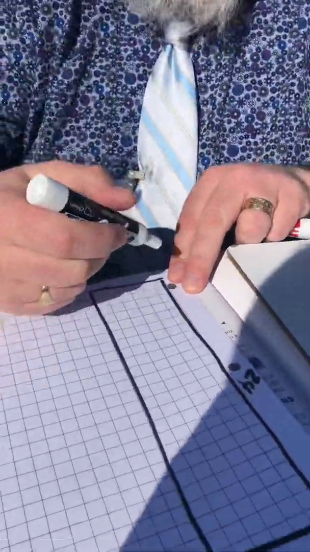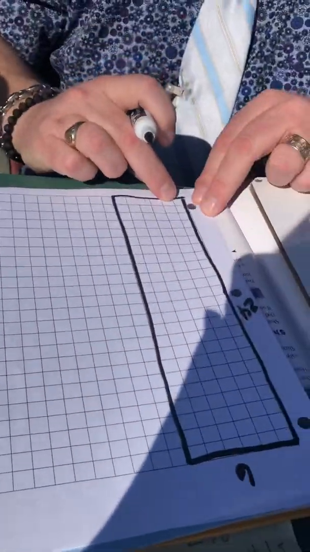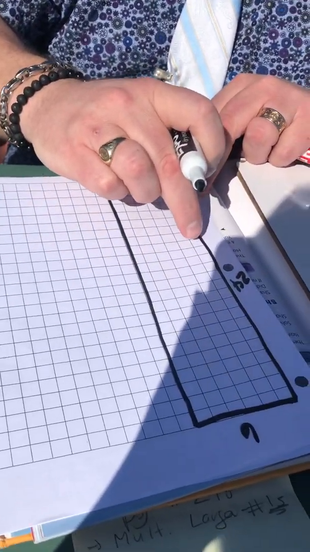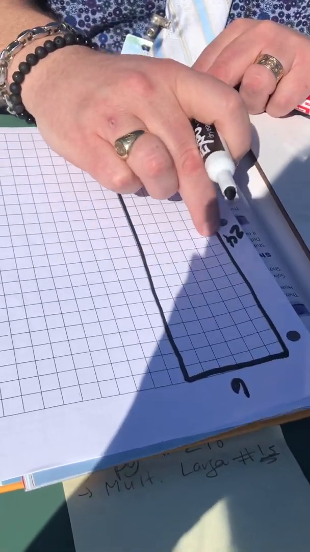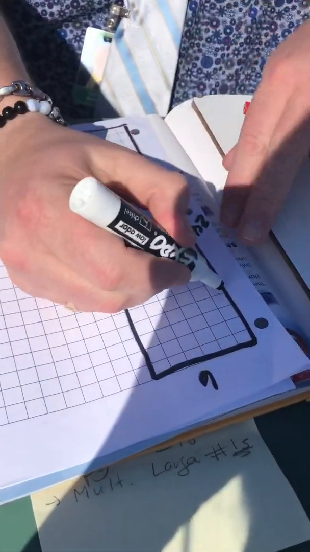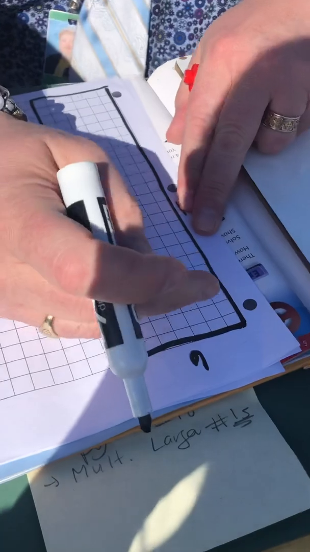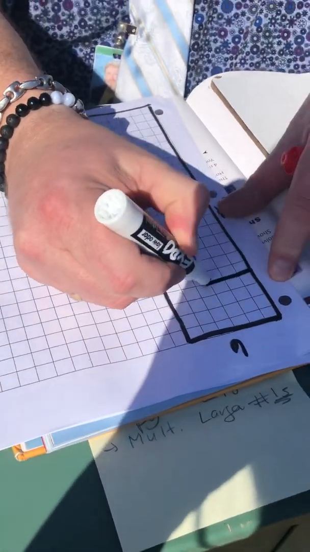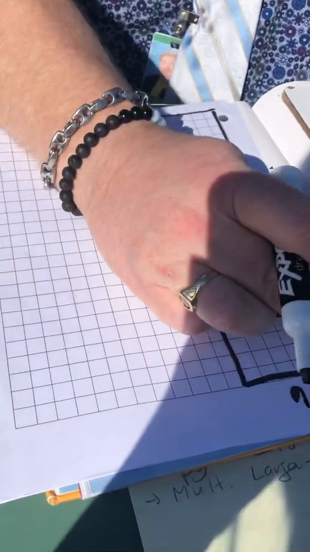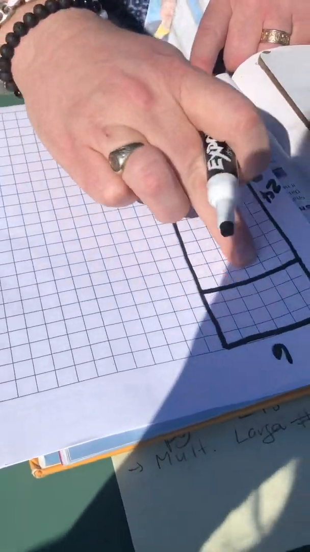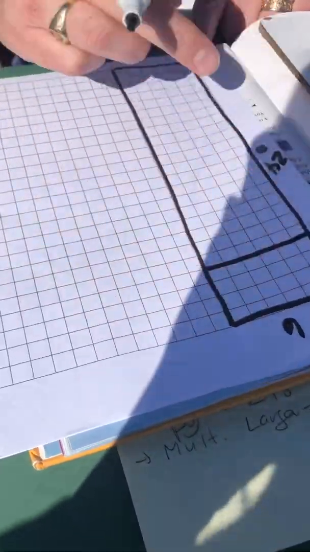So now we're going to go up and count up 20. 1, 2, 3, 4, 5, 6, 7, 8, 9, 10, 11, 12, 13, 14, 15, 16, 17, 18, 19, 20. And then we're going to bring that across, and we're going to make sure that 4 is up top. So up top here is 4. 1, 2, 3, 4, and then down below is 20. So 20 plus the 4 up top.